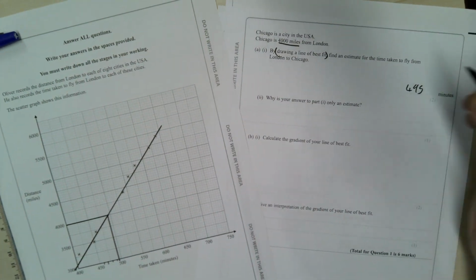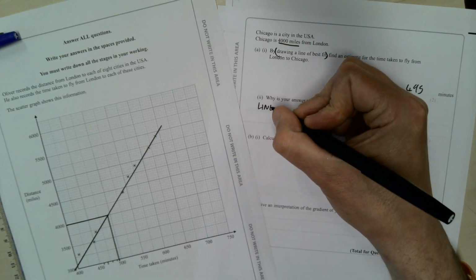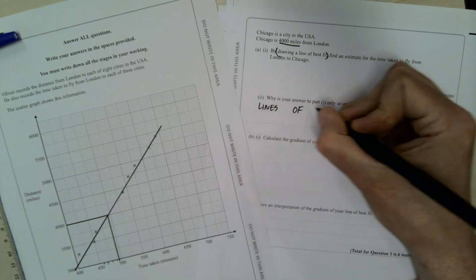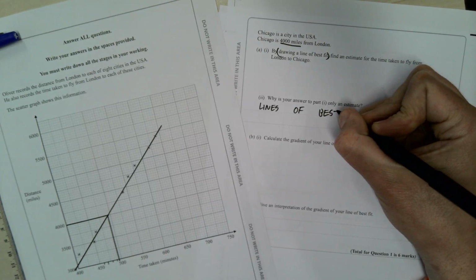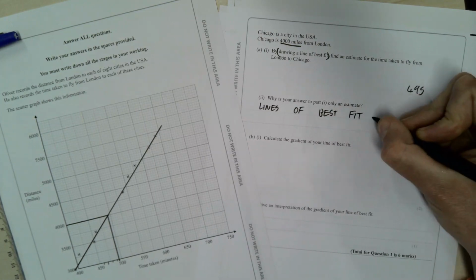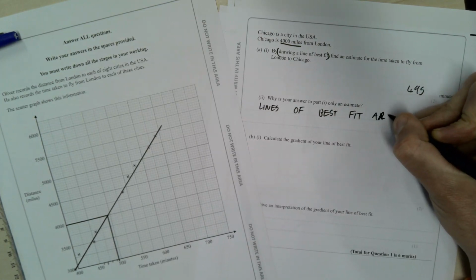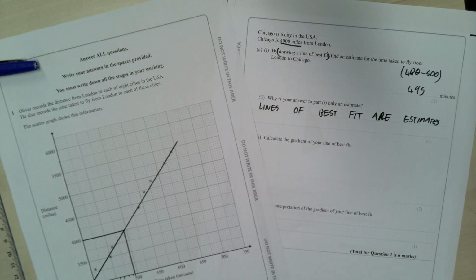Why is this only an estimate? It's only an estimate because it's a line of best fit, and lines of best fit are estimates. So I'm just going to jot that straight in there. Remember, a line of best fit is different for everyone. What that also means is that for the answer above, the mark scheme would have allowed anything from 480 to 500. That was your allowable range of error. Similarly, on the gradient one below, there'll be an allowable range of error, which I'll talk about in a minute once I've got there.